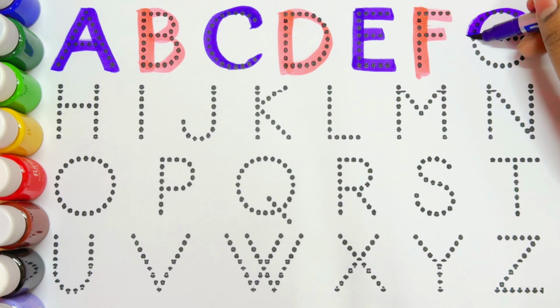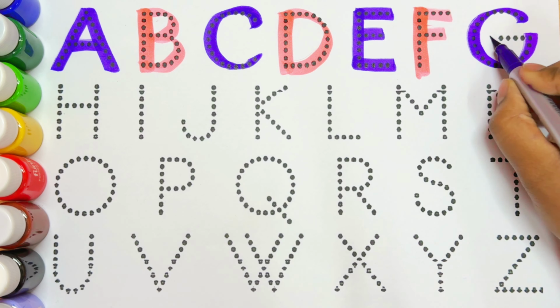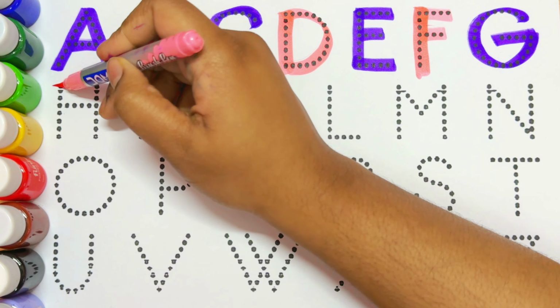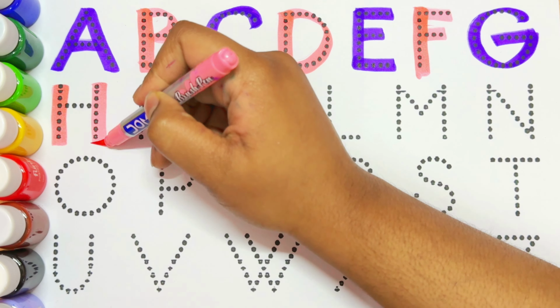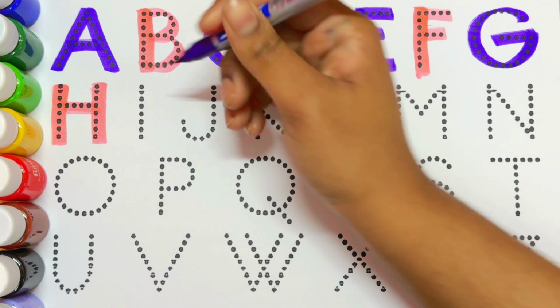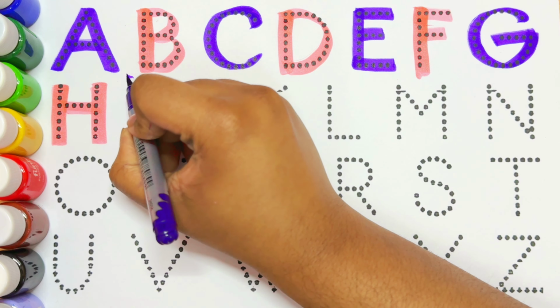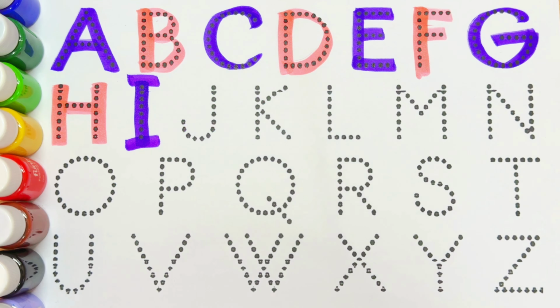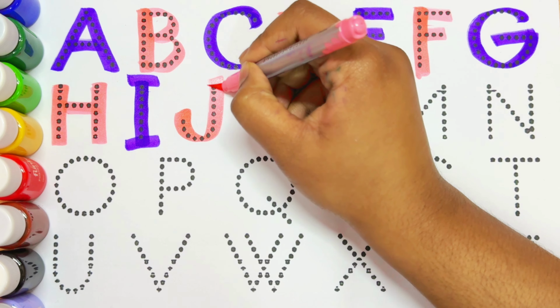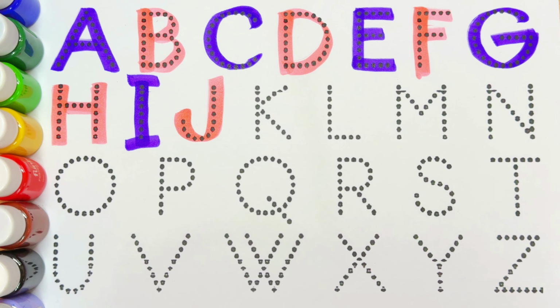G. G for grandma. Hi-ho, the dairy-o, the mouse. H. H for helicopter. The cheese stands alone. I. I for ice cube. Hi-ho, the dairy-o, the cheese stands alone. J. J for jumper.